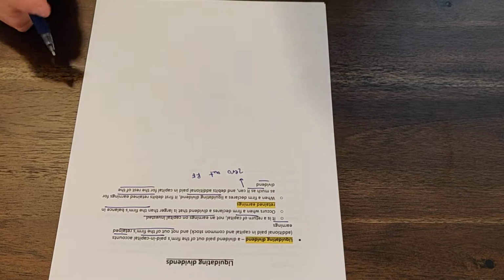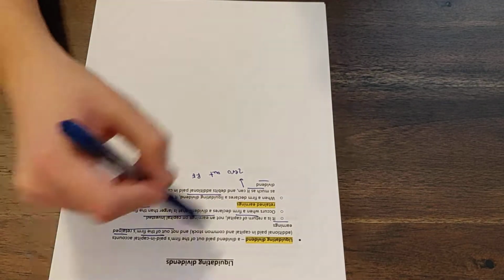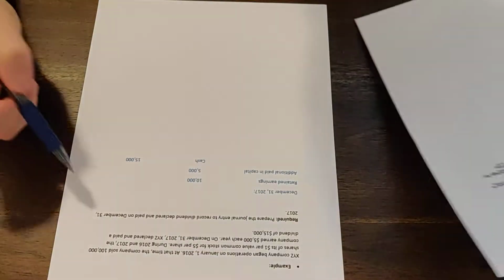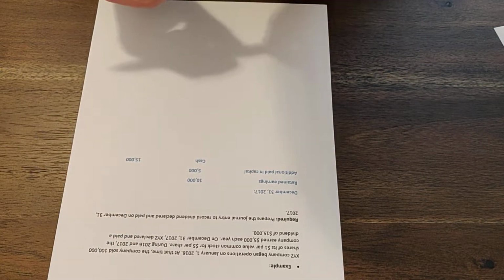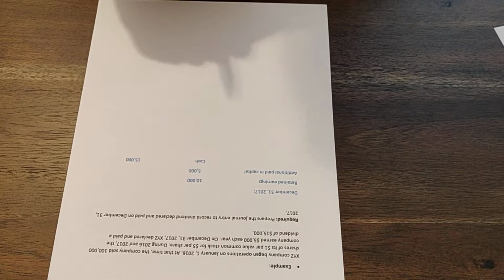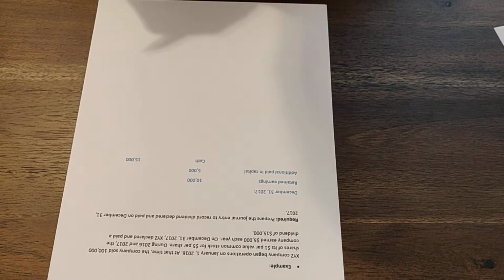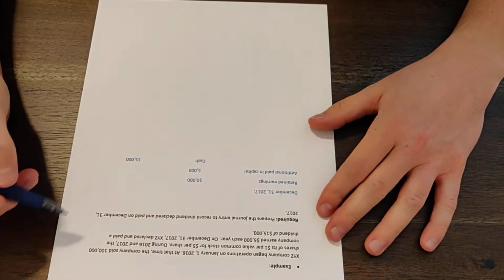So let's just look at a quick example. All you really need to know is essentially what's on this page, and then if you could do an example like this, you're probably good for the exam or the quiz or anything. There's really not much else that they cover in this class on liquidating dividends. It's a very quick topic, okay?